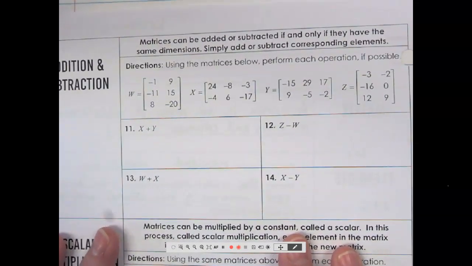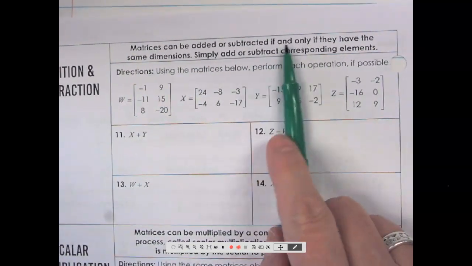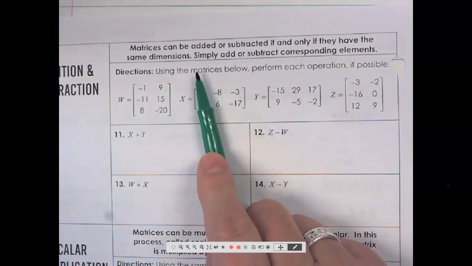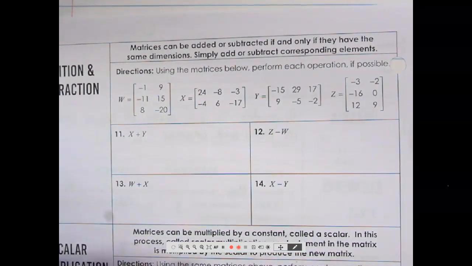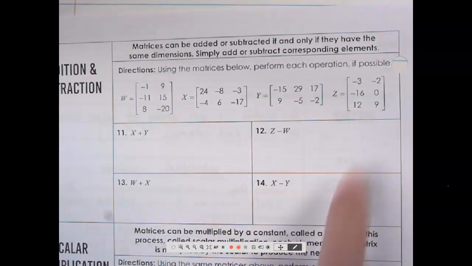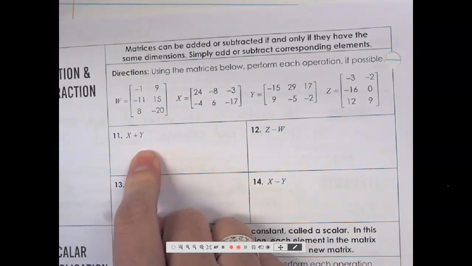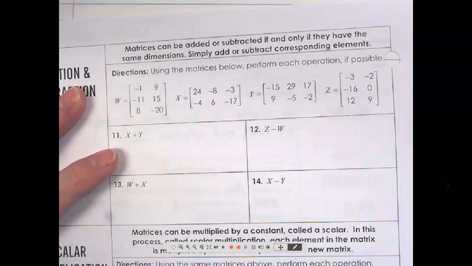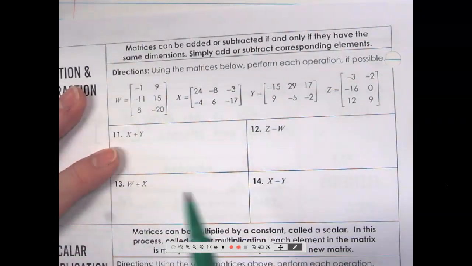So this is as hard as it's going to get today. Matrices can be added or subtracted if and only if they have the same dimensions. Simply add or subtract corresponding elements. There are 4 matrices provided here. Let's go underneath each one and list the dimensions first, and then we'll already know which ones are compatible.